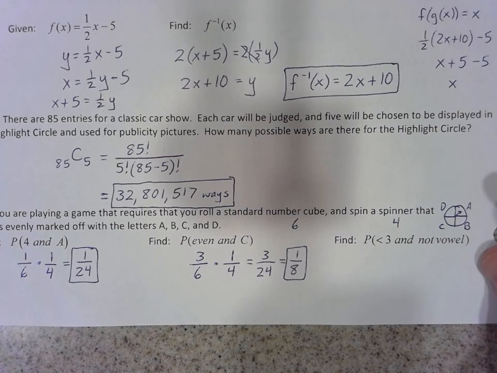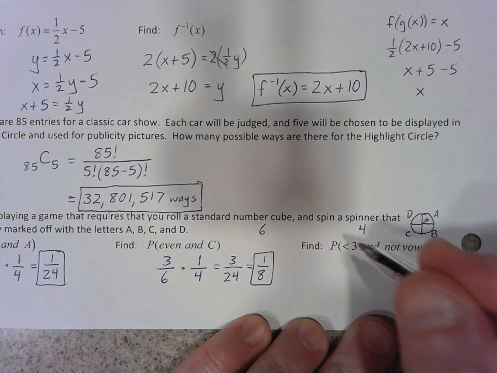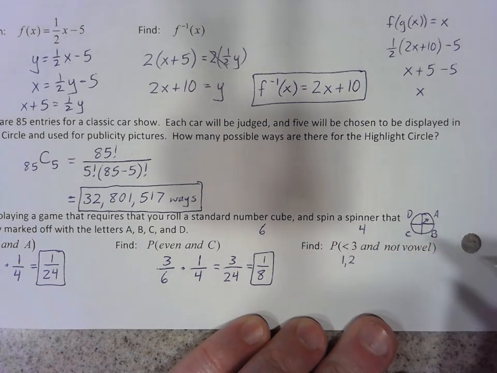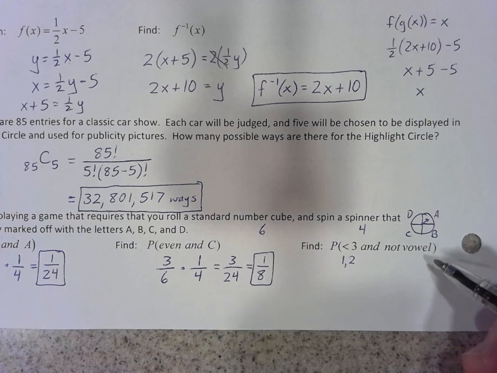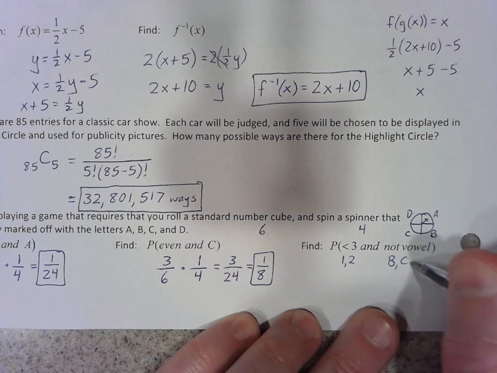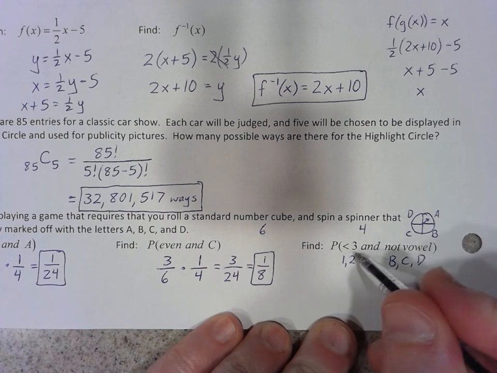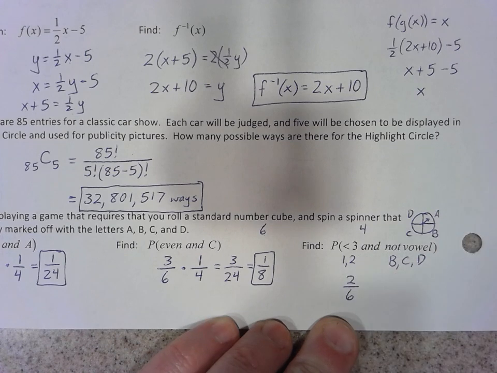And the last question, probability of getting a number less than 3, meaning 1 or 2, and not a vowel. So not A, E, I, O, or U. Well, the only one that's on the spinner is A. So that means I could have B, C, or D. So probability of getting less than 3, 2 out of the 6 ways are less than 3.